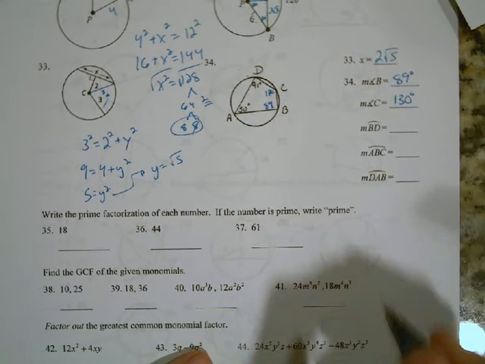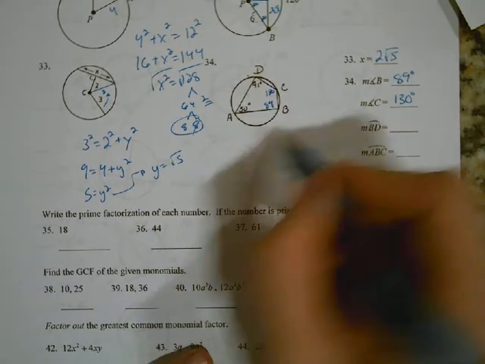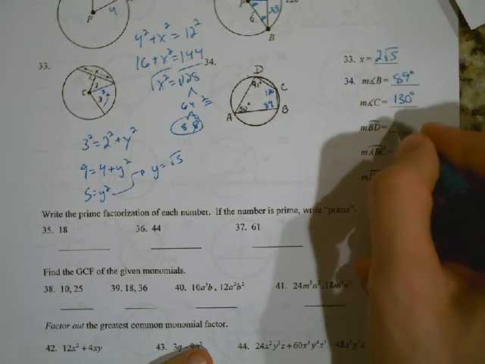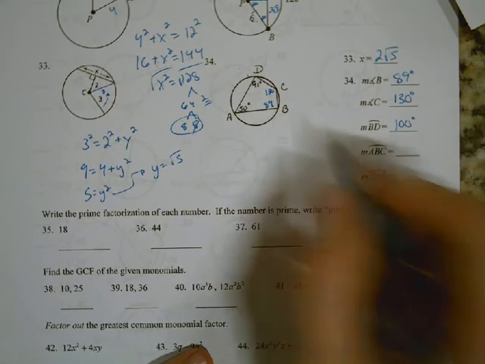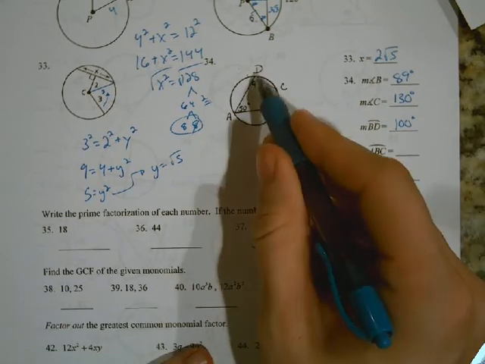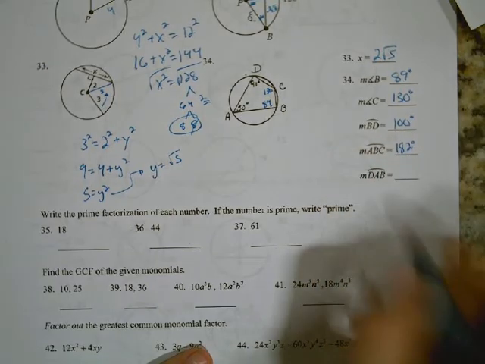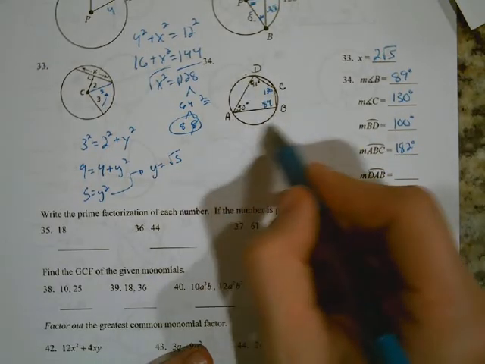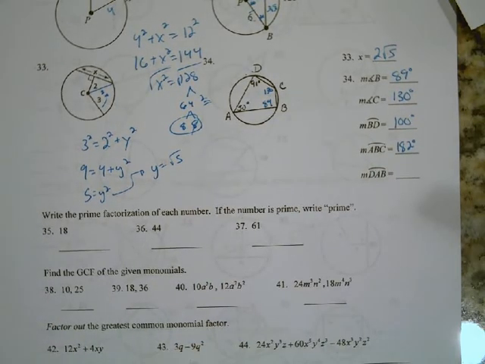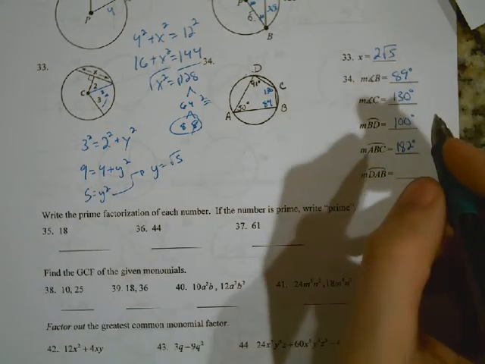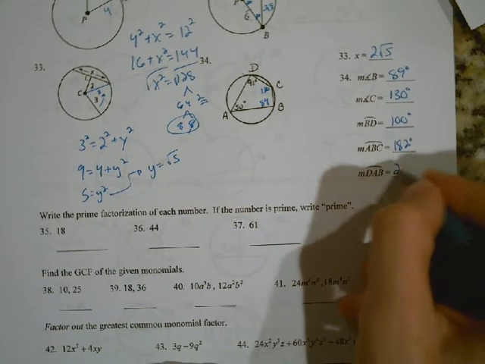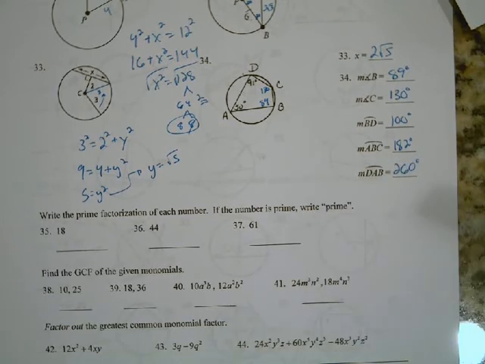They're going to ask us for some arcs. BD corresponds with A, so double A would be 100 degrees for BD. ABC is right here, corresponds with angle D, so double 91 would be 182 degrees. And then DAB corresponds with angle C, and that will give us 260 degrees.